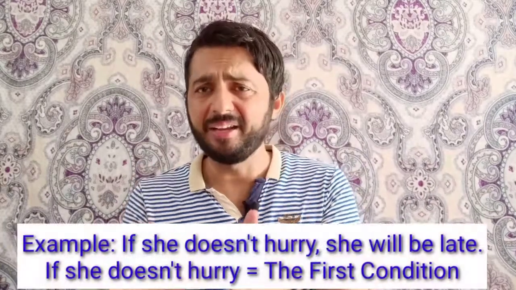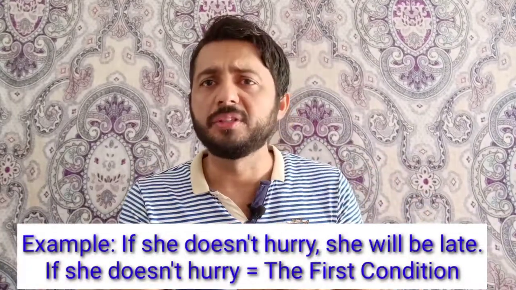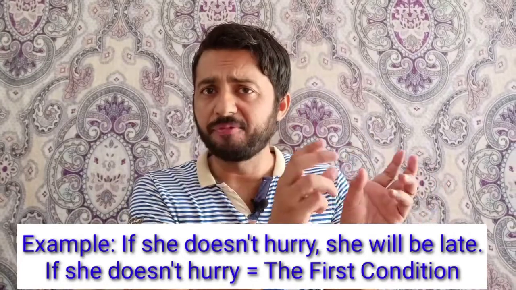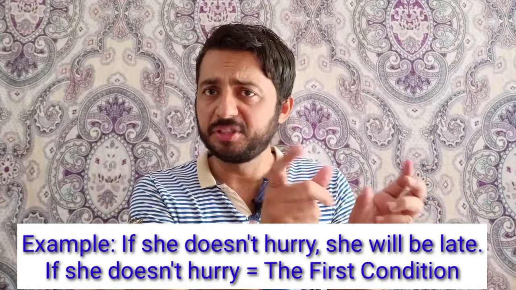And the third example, if she doesn't hurry, she will be late to her office. So if this thing happens, if she doesn't hurry, she will be late to her office. So that is the conditional clause, if she doesn't hurry. Now let's move to the type 3.